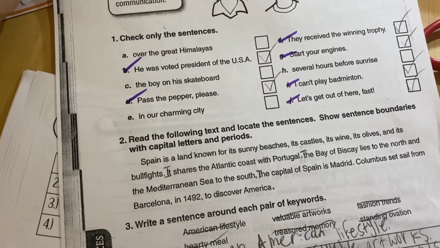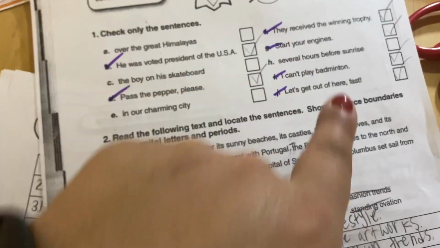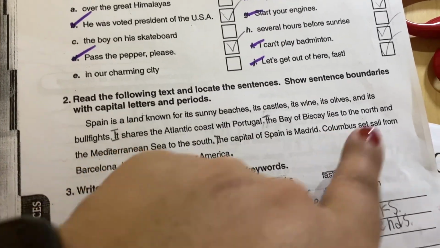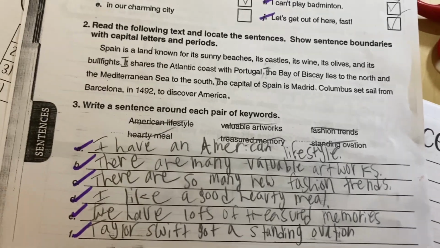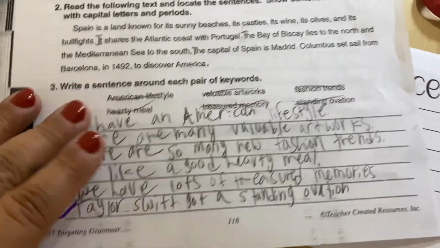And so we looked at some of these and thought about what the complete sentences were, having them find the requirements of a sentence, and then using these to come up with the sentences as well. So that was our day.